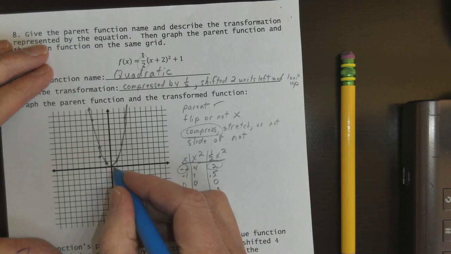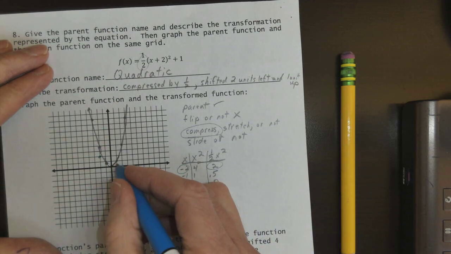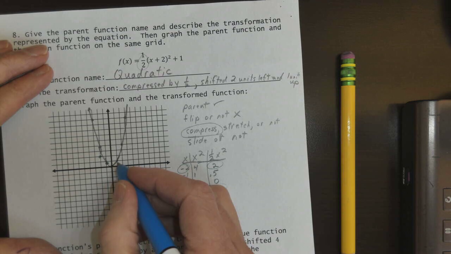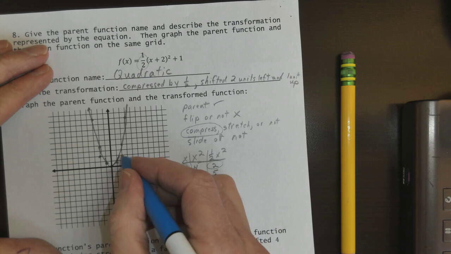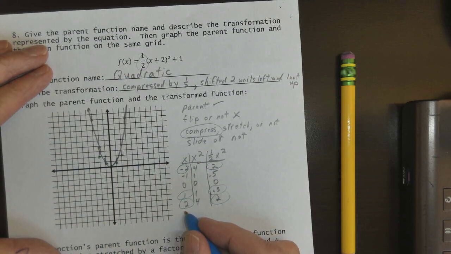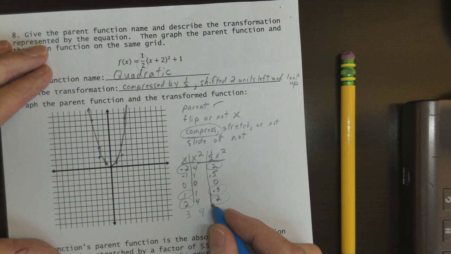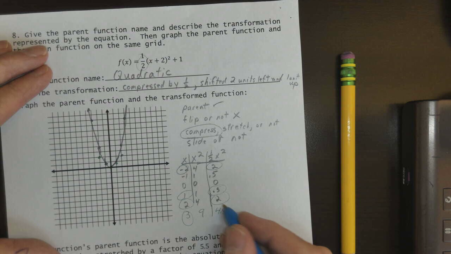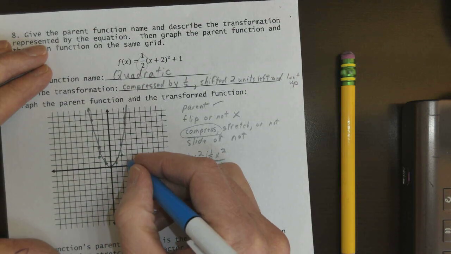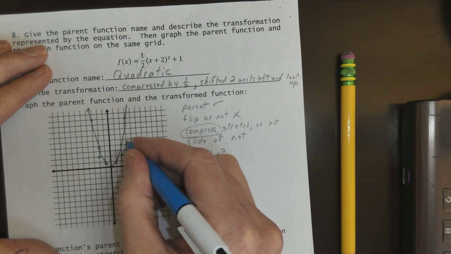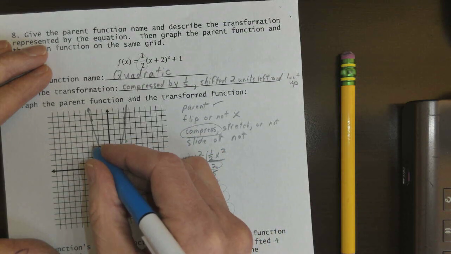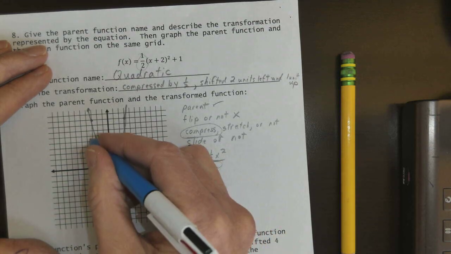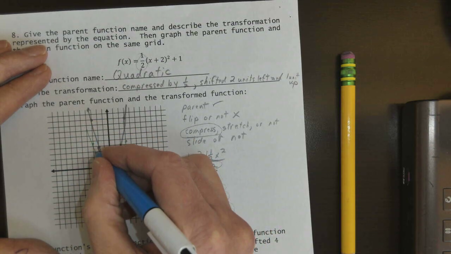Right here, 0, 0, 1, 0.5, and 2, 2. 2, 2 is out here. I'm going to put a 3, that would be 9, and half of 9 is 4.5. So I'm going to go 3, 4.5 also. 1, 2, 3, 4.5, and negative 3, 1, 2, 3, 4.5. Okay, so it's kind of going like this.